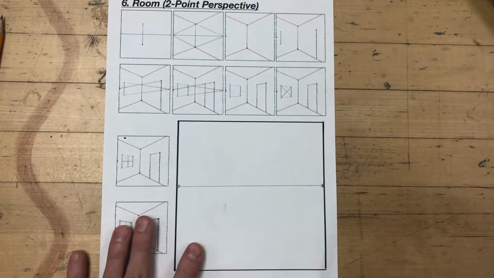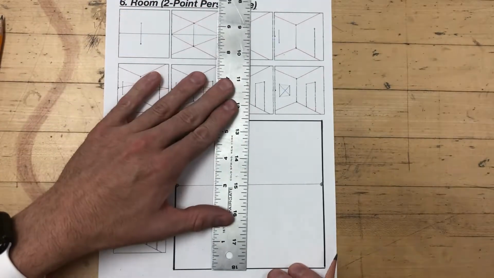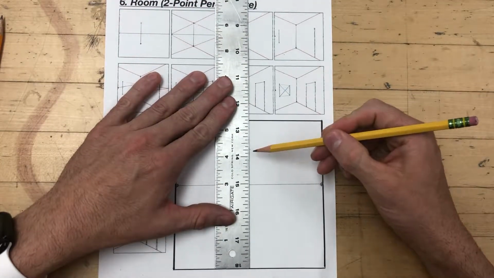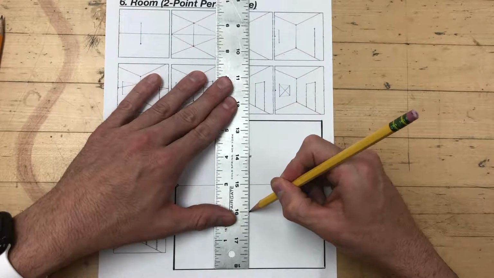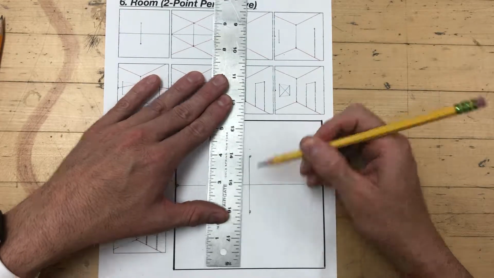Next, I'm going to make my ruler perpendicular to either the bottom or the top of the drawing area, and I'm going to draw a dot, a line, and a dot. I'd say it's approximately 2 inches in length on this worksheet.